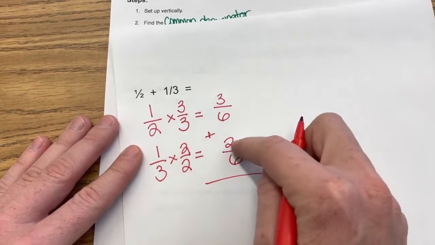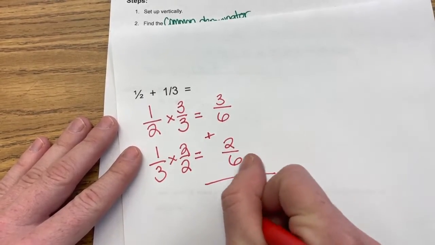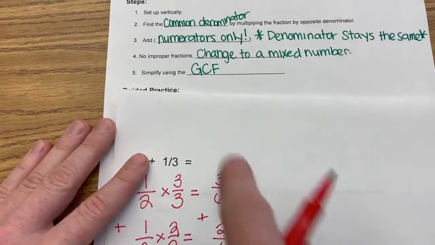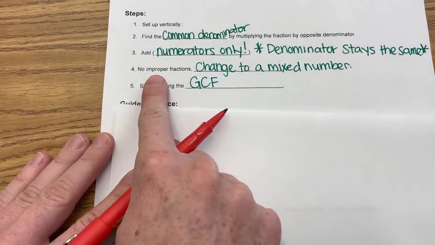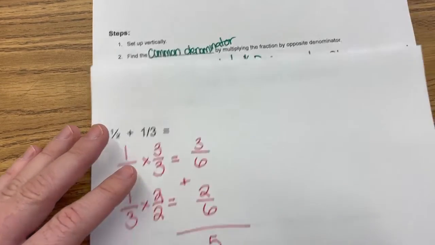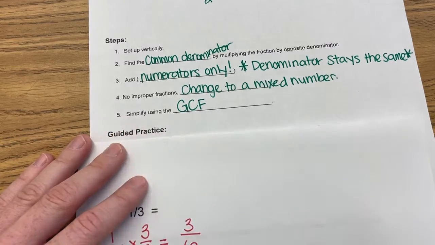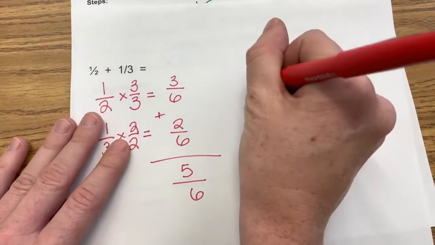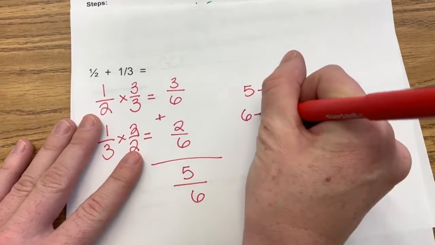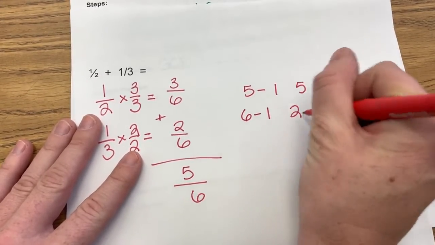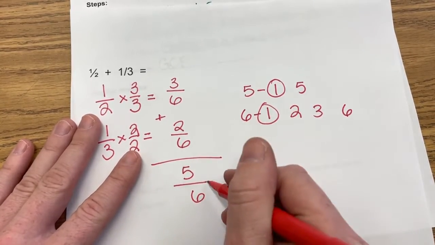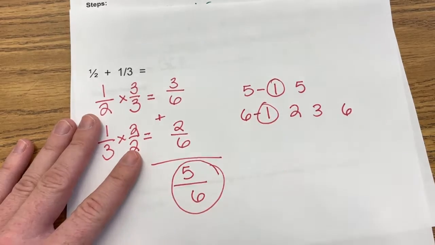So I'm going to add 3 plus 2 is 5. Denominator stays the same, which is 6. No improper fractions. I look here, 5/6, that's proper. We don't have to do that step. Step number 6, find the GCF. 1 times 5, those are the only factors. 6, 1 times 6, 2 and 3. The only one that they have in common is a 1, so if I divide by 1, I'm going to get 5/6, so I'm done.